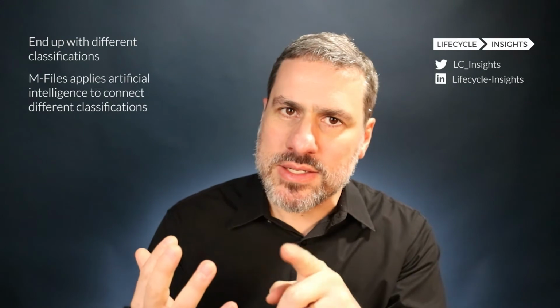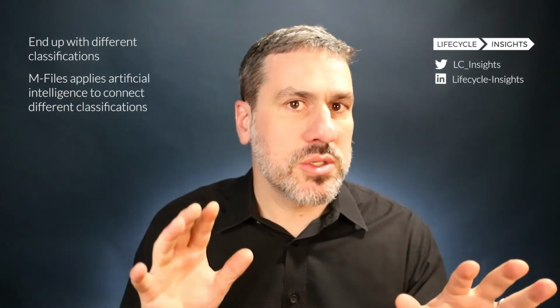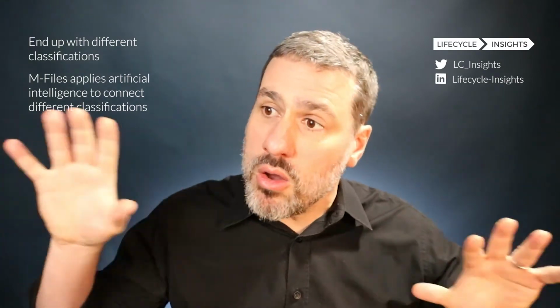Of course that brings up a problem. Anytime everyone in the organization is creating their own classification structure for their stuff, it means no one else is using the same thing. So how do you get around that? Well, this is a really interesting application of artificial intelligence by MFiles. They use artificial intelligence to connect different classifications or organizational structures that different users and different functional organizations use for their own stuff, and stitch it together.